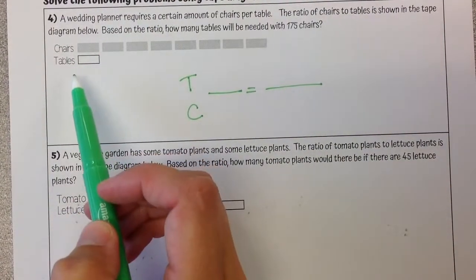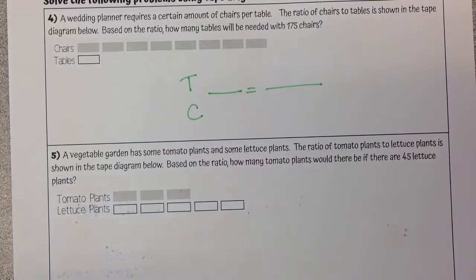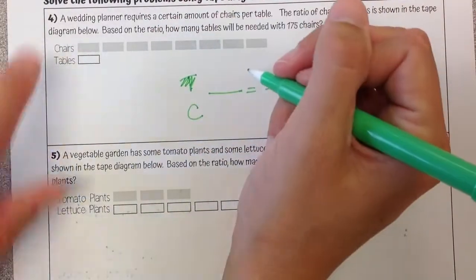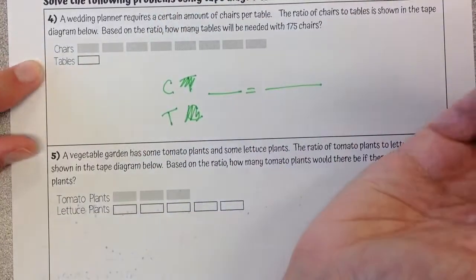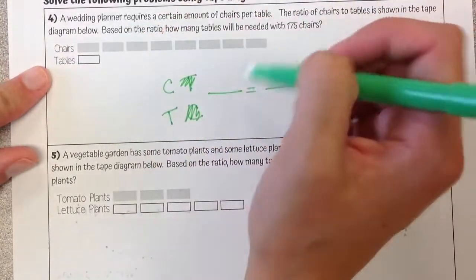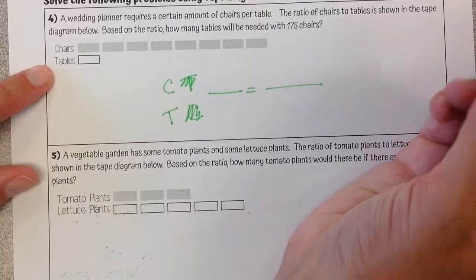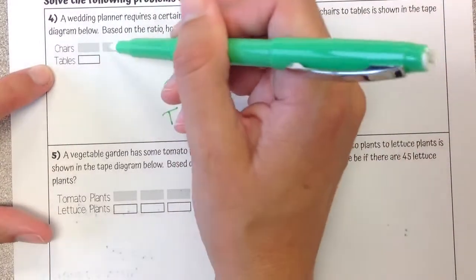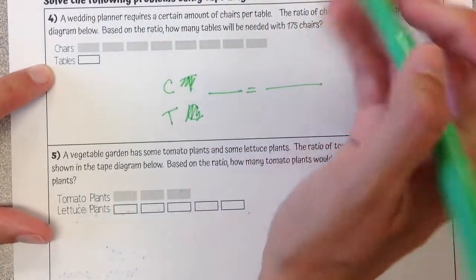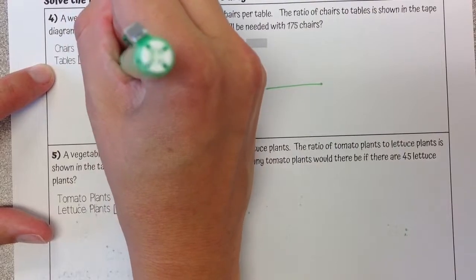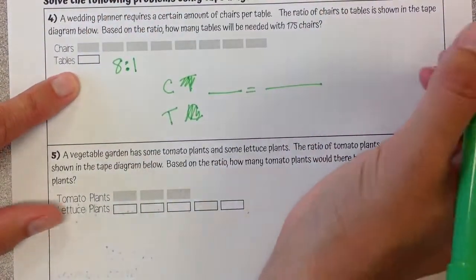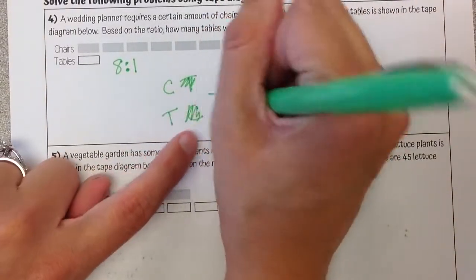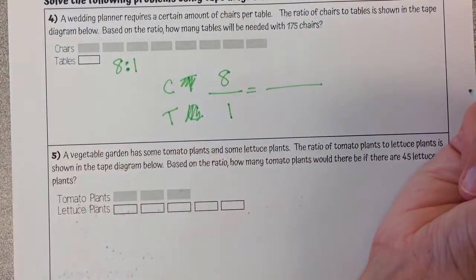Let's look at our, I'm going to do it in a different order. I'm going to match this. We did chairs first here, tables here. Technically, you could do it either way, but this is the order we've been going with this whole lesson. So there are 1, 2, 3, 4, 5, 6, 7, 8 rectangles with chairs and 1 rectangle with tables. So our ratio of chairs is 8 to 1 table.